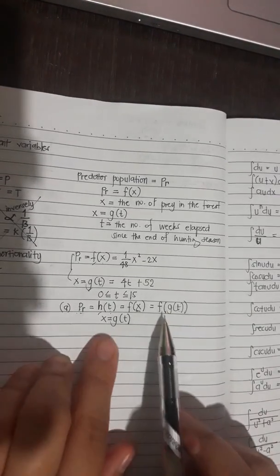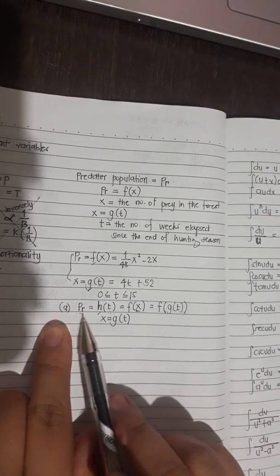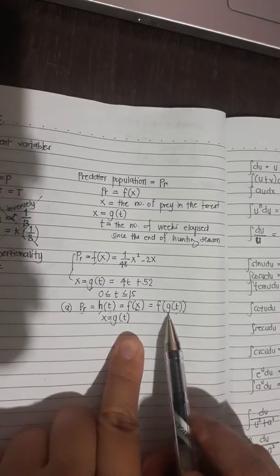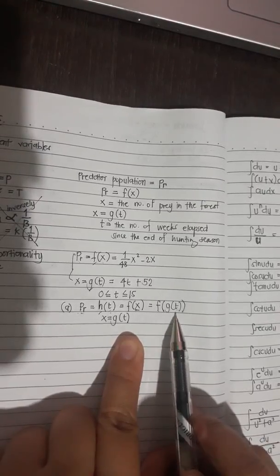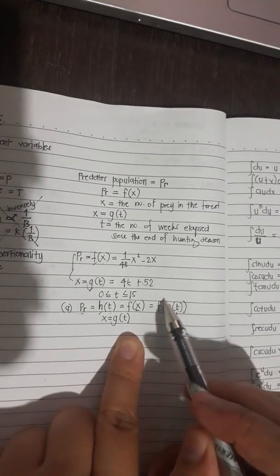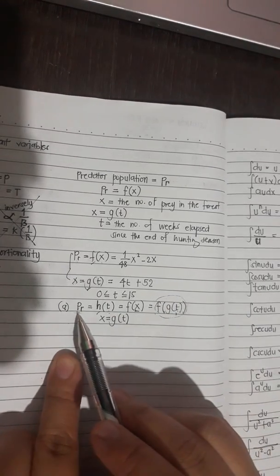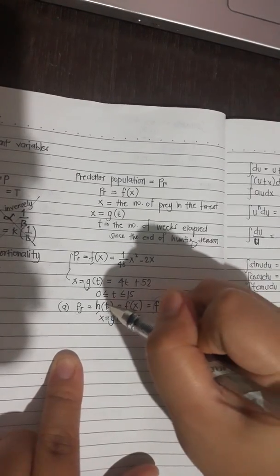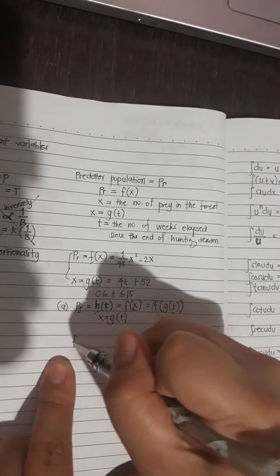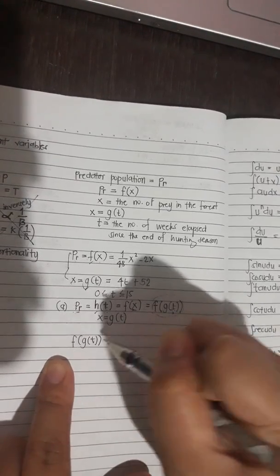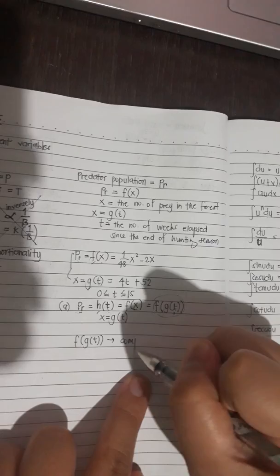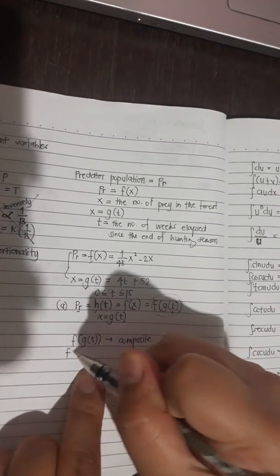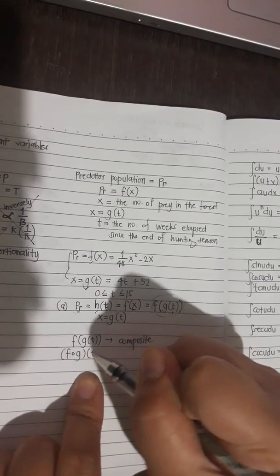So in this case, we will be able to have the predator population as a function f of x, where x is function g of t. With the help of this expression, we will be able to get predator population as a function h of t. So for f of g of t, isn't that a composite function? Okay, composite function. So that will be f composite g of t.